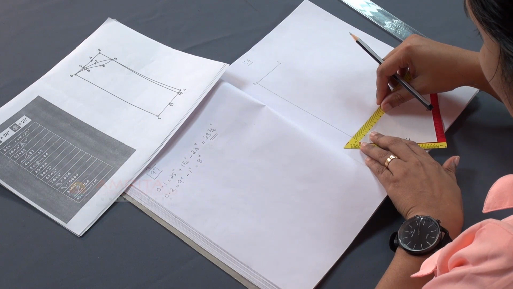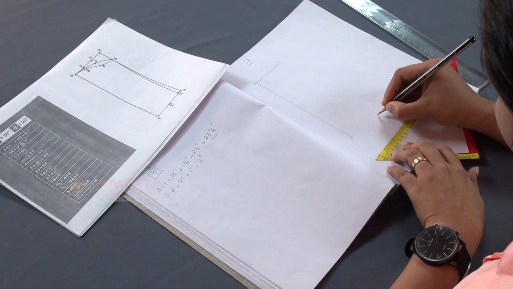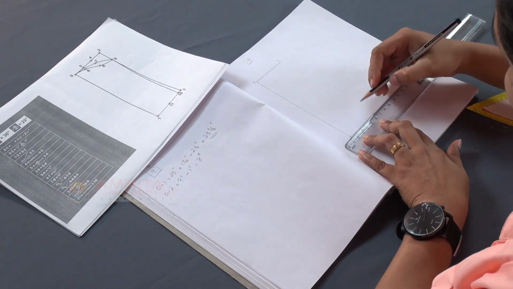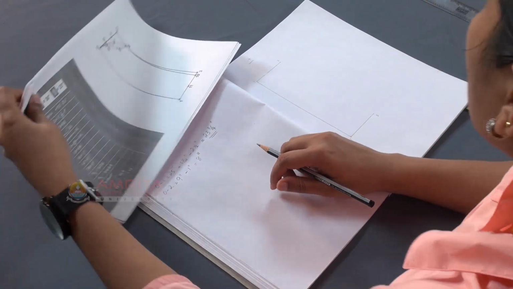Construct line 13, which is also 8 inches. Join points 2 and 3.